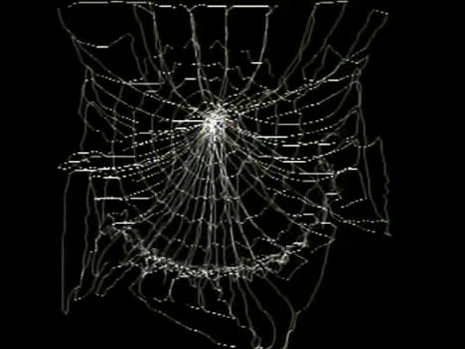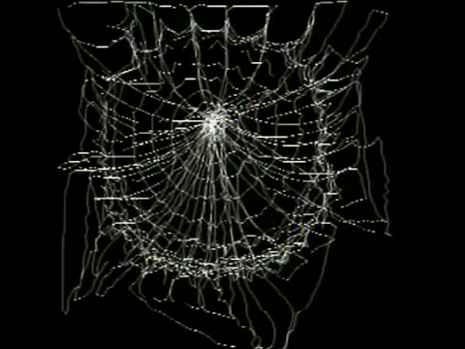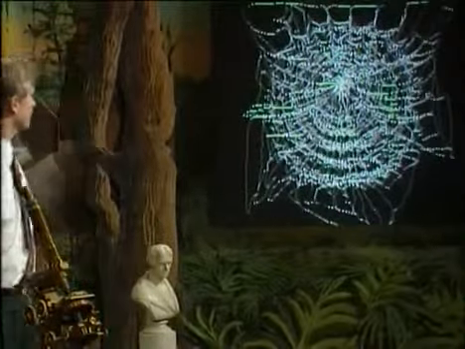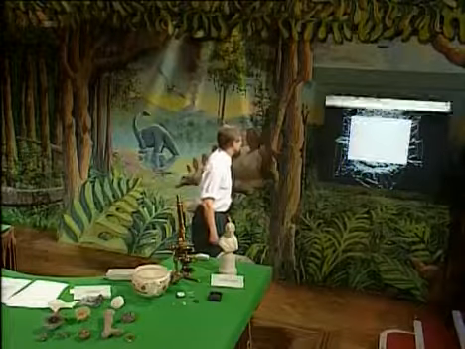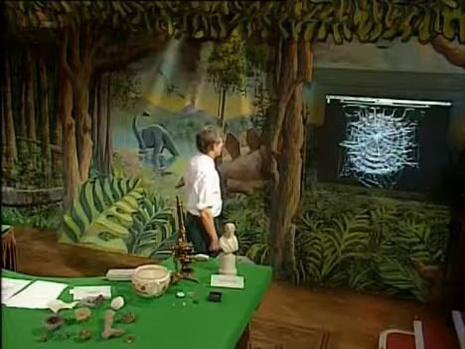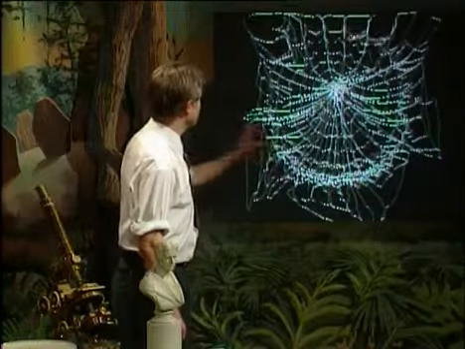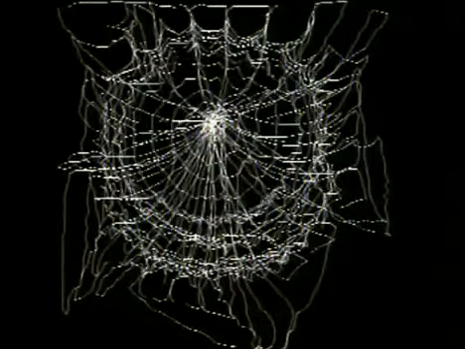Now it's doing the structural spiral, which is a kind of scaffolding, and now it's doing the sticky spiral, which is the bit that actually does the business of catching the flies. Let's have it once more slowly. Right, there are the radii. Now it's doing the scaffolding, and now it's doing the real sticky spiral.